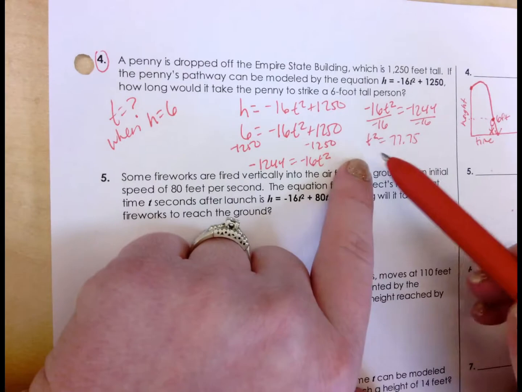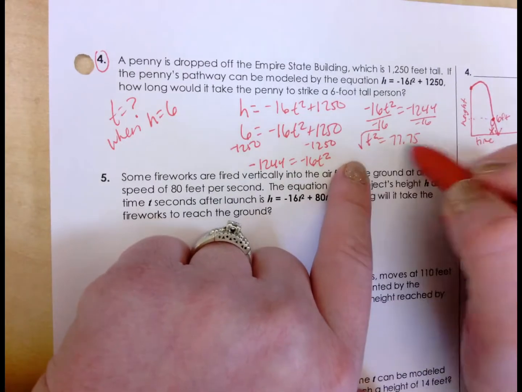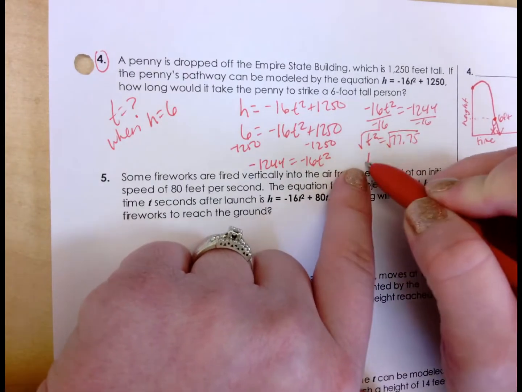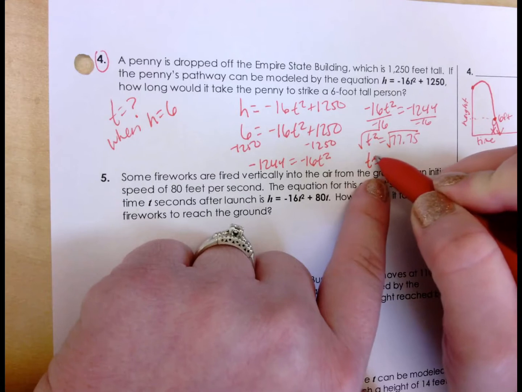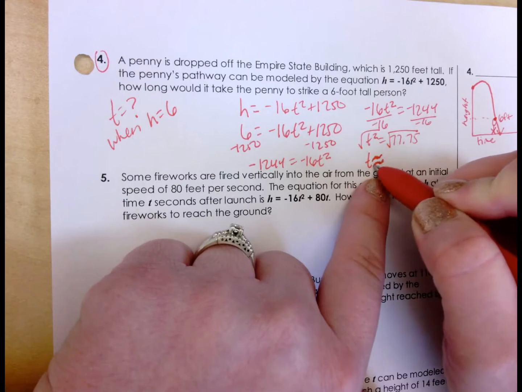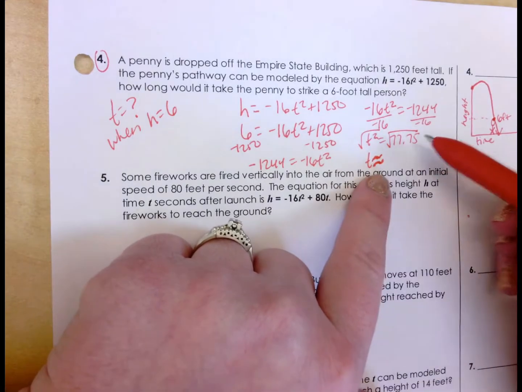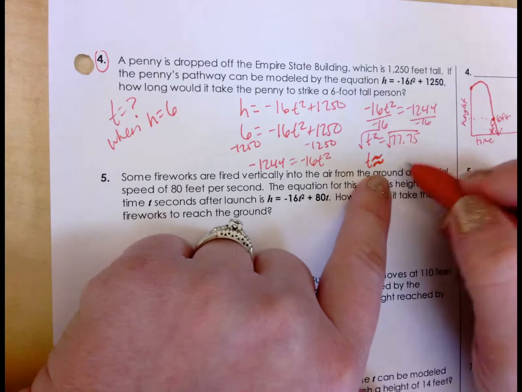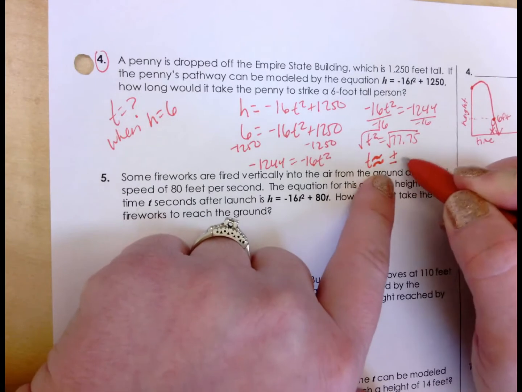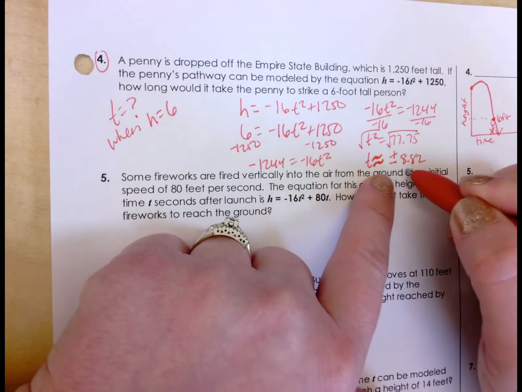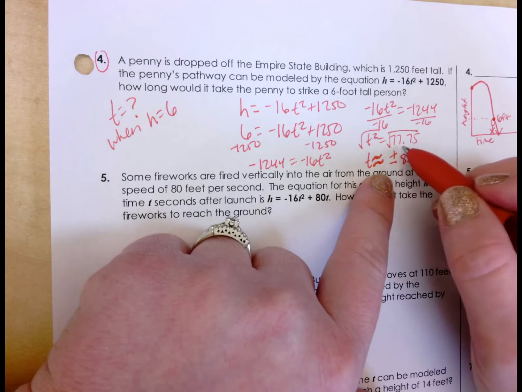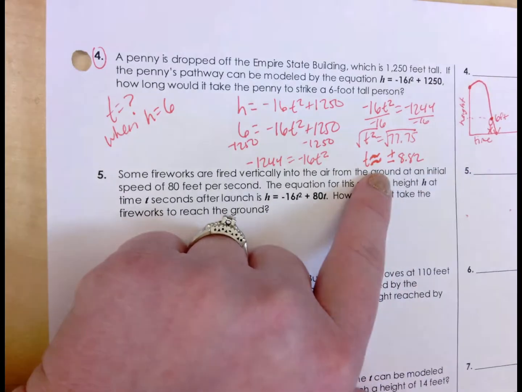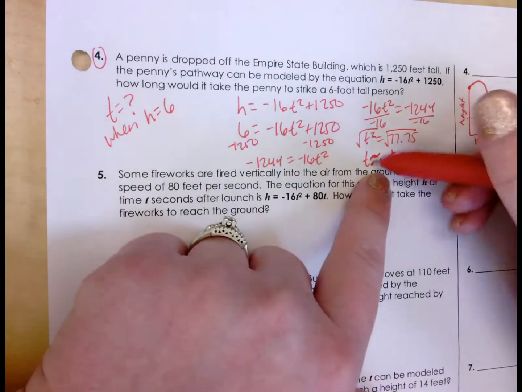So to get rid of a square, I have to take the square root of it. So t is equal to approximately, and if you remember about square roots, there's going to be a positive and a negative version: positive or negative 8.82, because positive 8.82 times positive 8.82 would give you 77.75, or the two negatives multiplied together. And again, we're still at approximate.